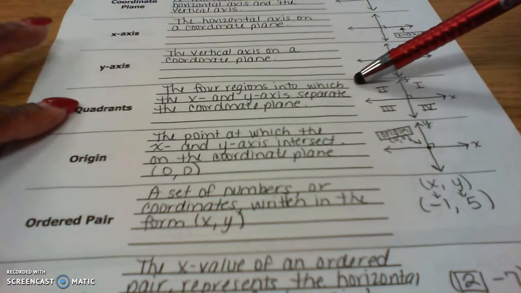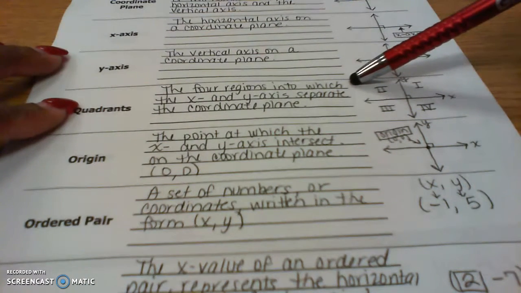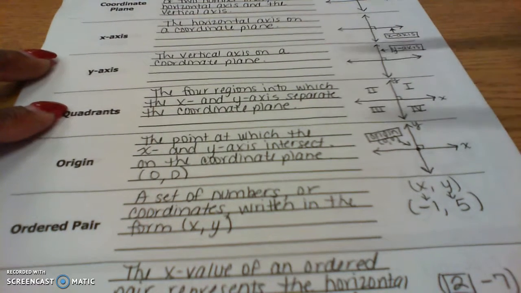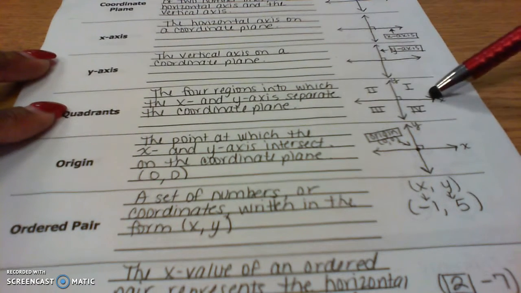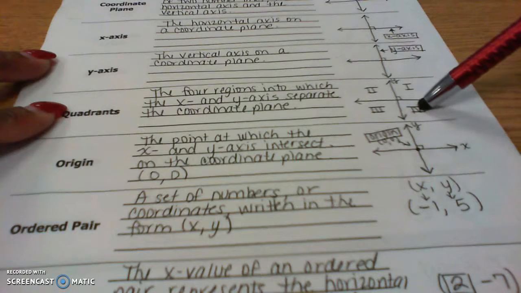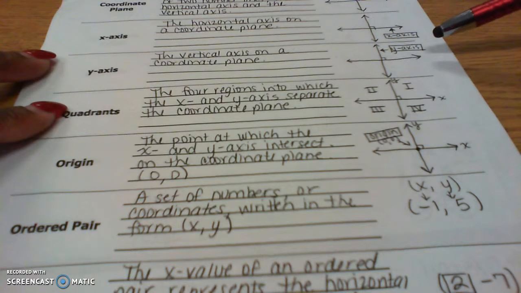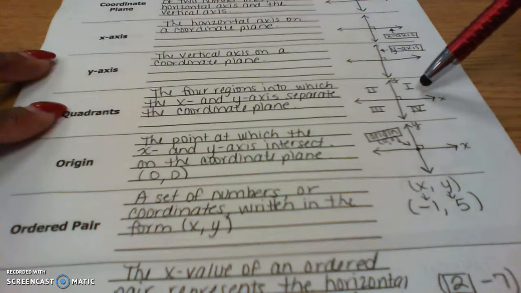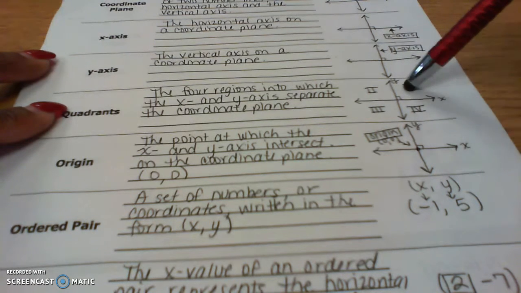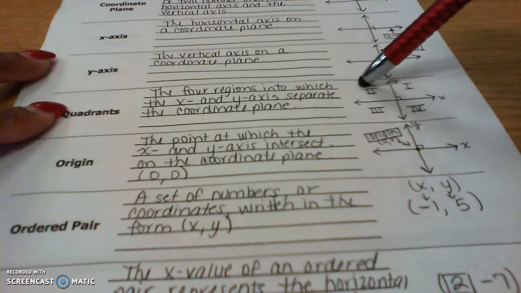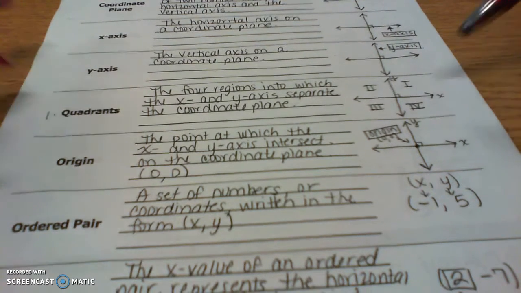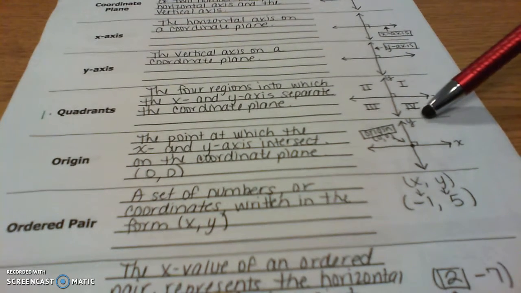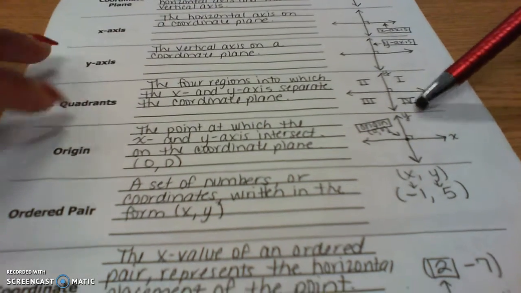Quadrants are the four regions into which the x and the y-axis separate the coordinate plane. So we have four quadrants, or four spaces on the graph, in which the lines create four boxes, four squares. You need to remember that quadrant 1 is on the top right side, then it goes counterclockwise from there. So 1, 2, 3, 4, usually written in Roman numerals. So please make yourself aware of that.